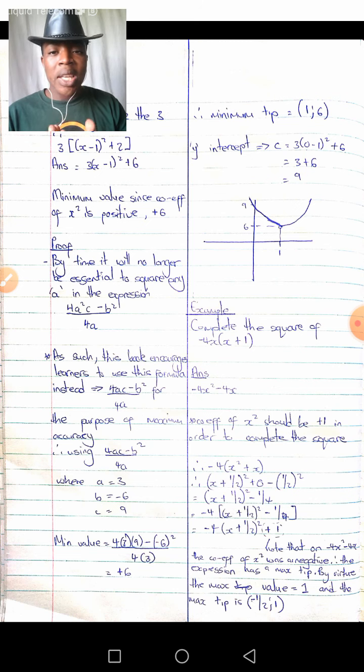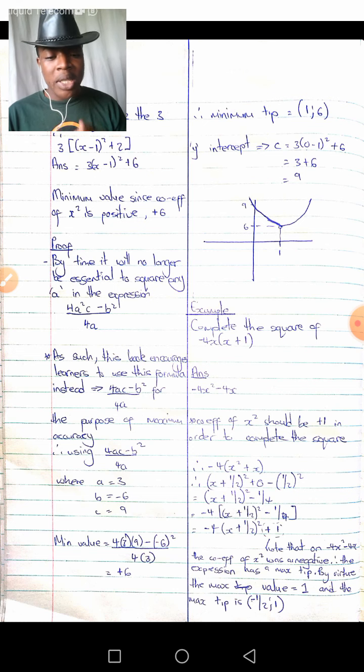But you can't say that is the final answer, because there is that negative 4 that you have neglected. You need to put it back in. So multiply whatever you get by negative 4, and finally you have negative 4, open bracket, x plus half, close bracket, squared, plus 1.